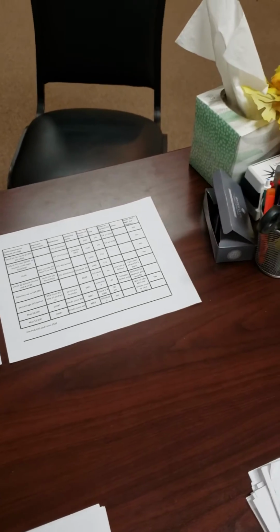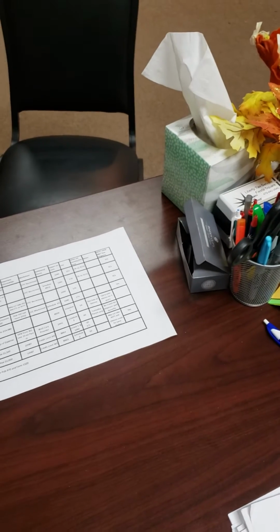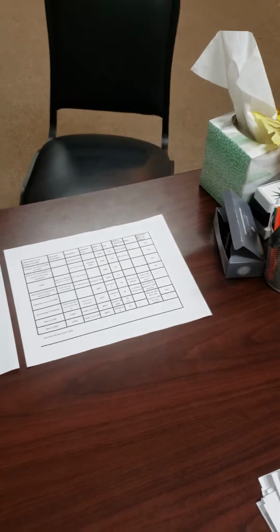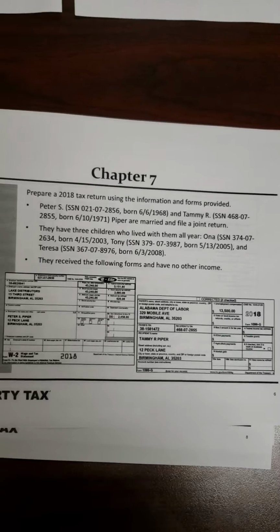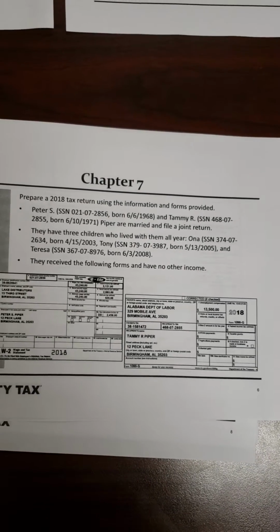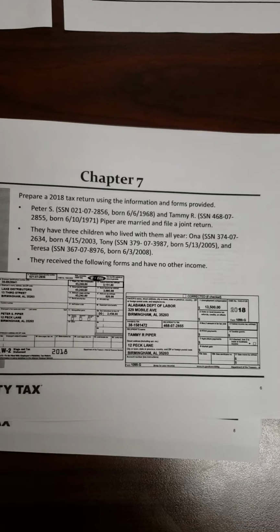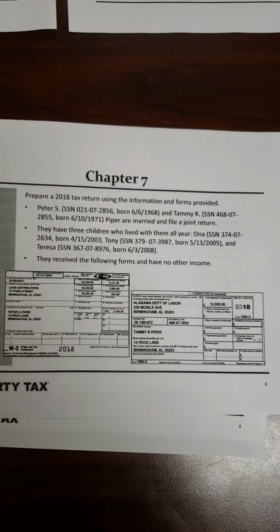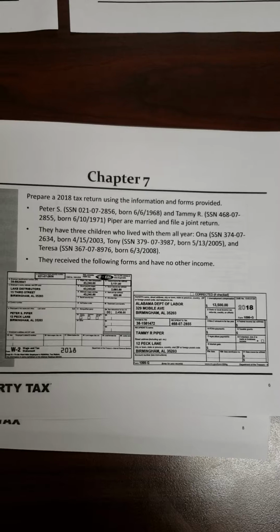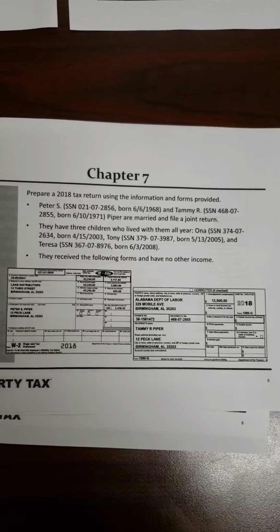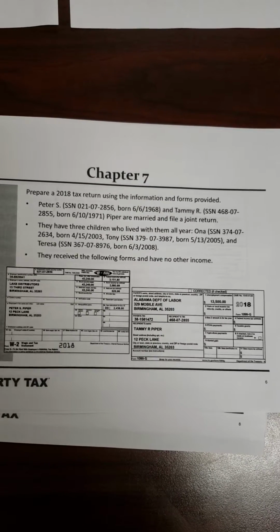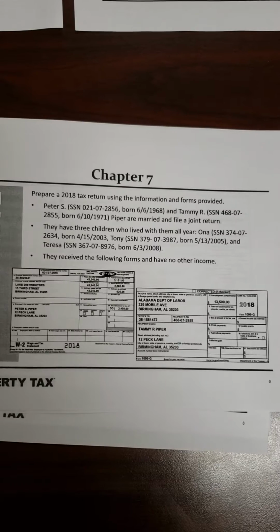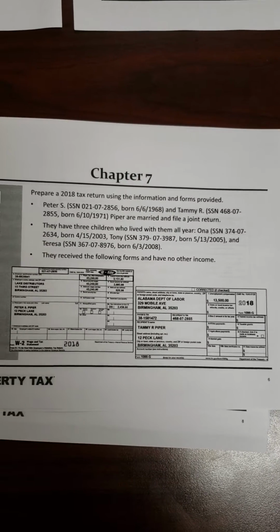But there's that. I'm going to go ahead and go over the details on this chapter. They put it kind of funny. I think it's chapter 6 or chapter 7 practice. It's labeled chapter 7. But I'm going to hold this up in case you're writing down, you can see this. It says prepare a tax return using the information provided. We have Peter and Tammy Piper. Peter's social 021072856, born 6668. Tammy 468072855, born 61071. They'll file a joint return.